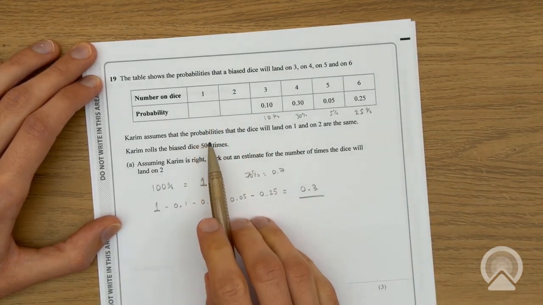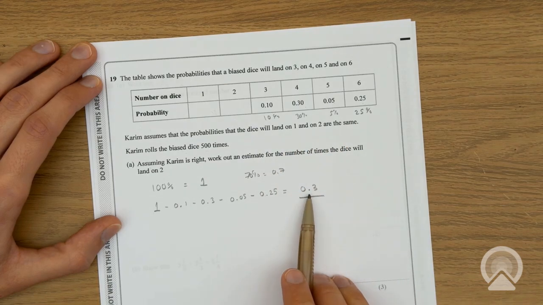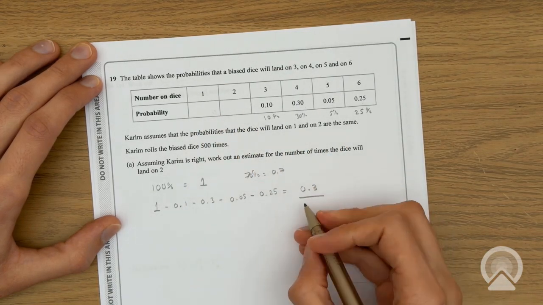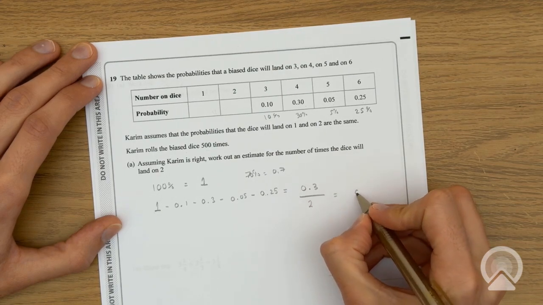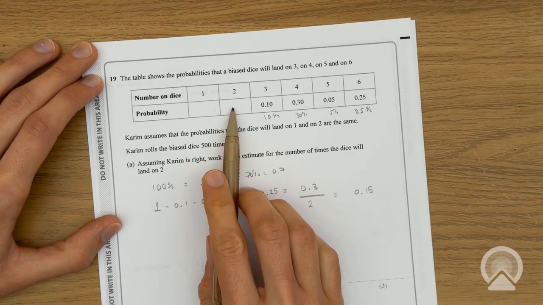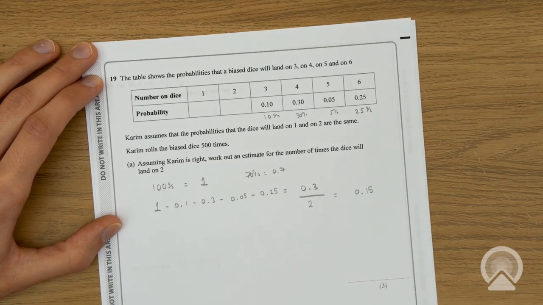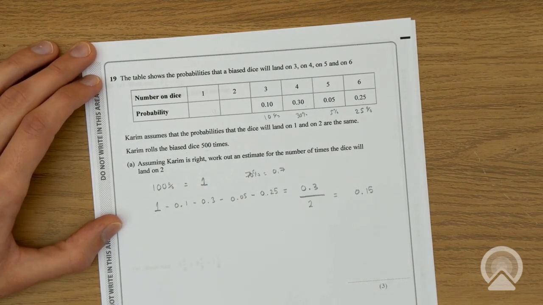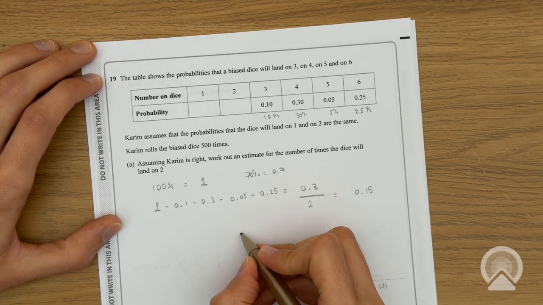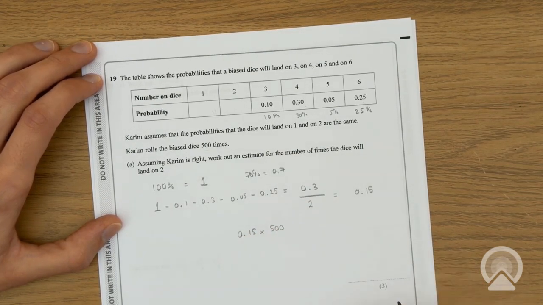And it says that he assumes that 1 and 2 will be the same. So if they're the same for 1 and 2, we'll just divide this by 2. So the probability that it will land on 2 is 0.15. So now we just need to work out how many times that will land on 0.15. So we just do 0.15 times 500.